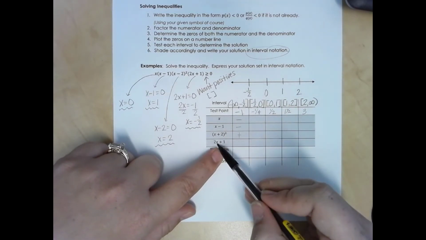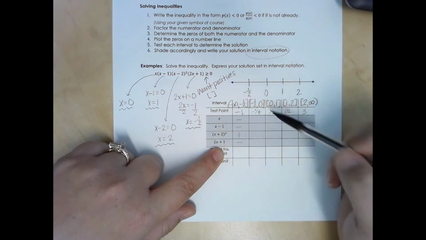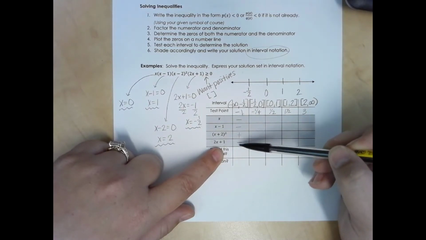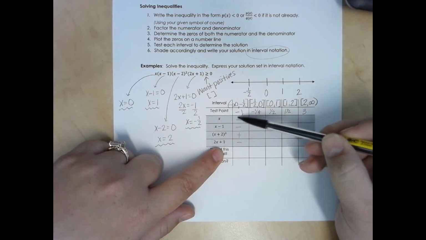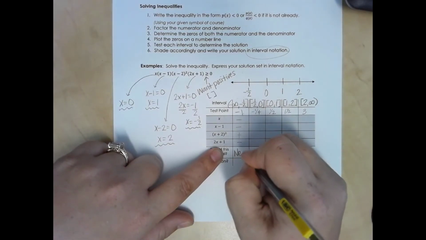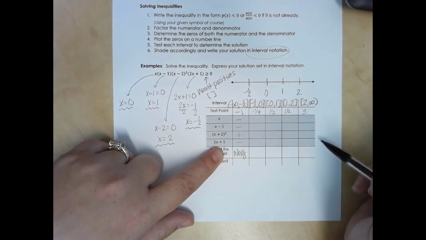Negative 1 times 2 is negative 2 plus 1 is negative 1. So notice I have a negative times a negative times a positive times a negative. And we know anytime we have an odd number of negatives, it's going to end up negative. So this is a negative interval, okay? And I just want to do it with all the other little intervals I'm testing.